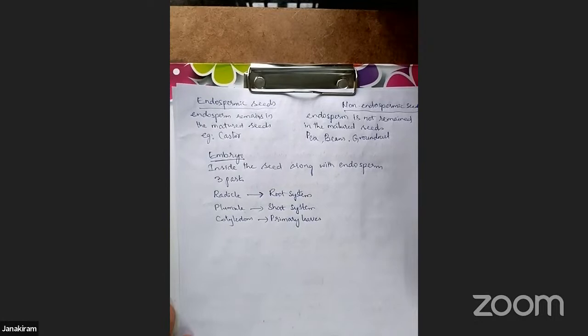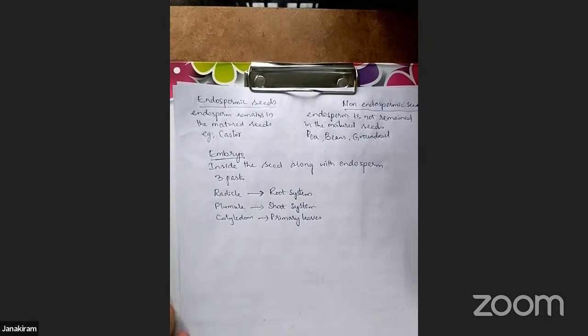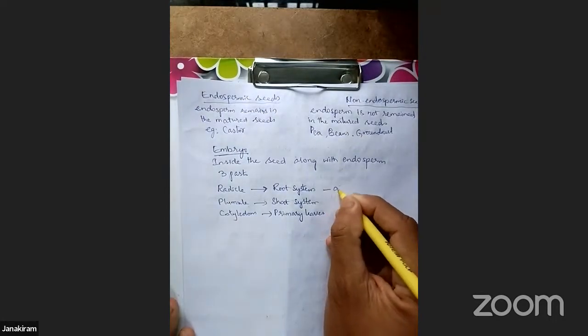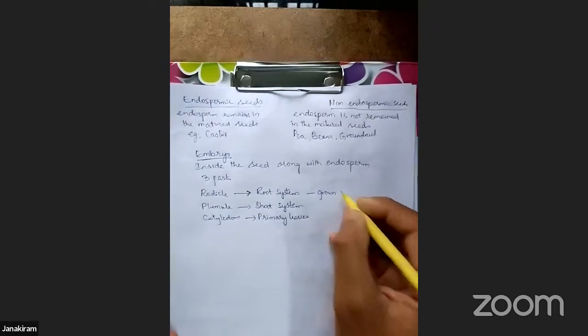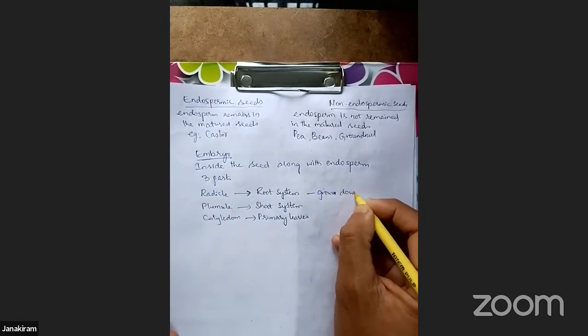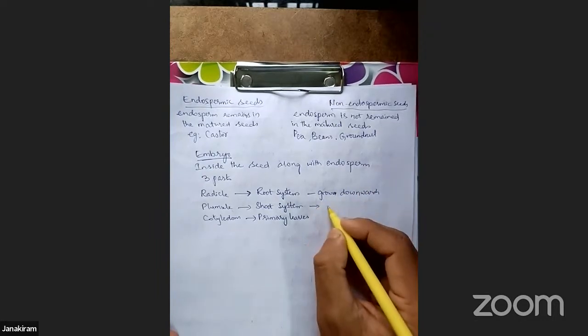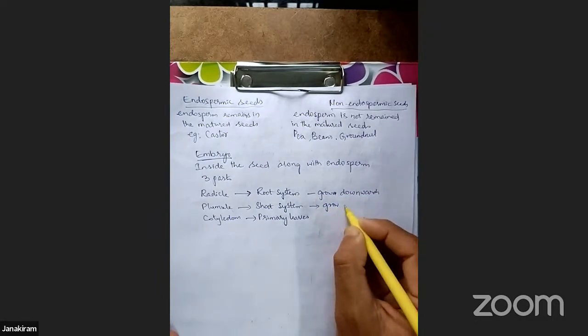The primary leaves are retained till the formation of normal green leaves in the plant. Radicle will grow downwards into the soil, and the shoot system will grow upwards above the soil.